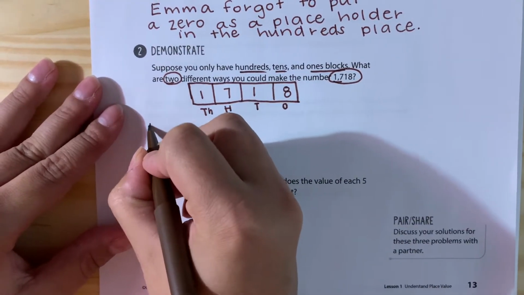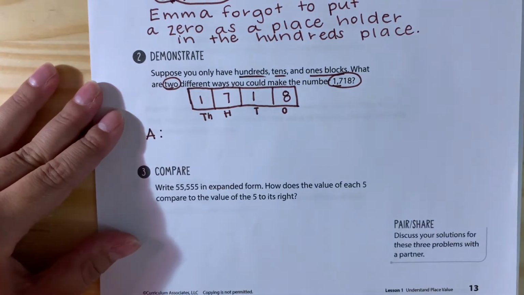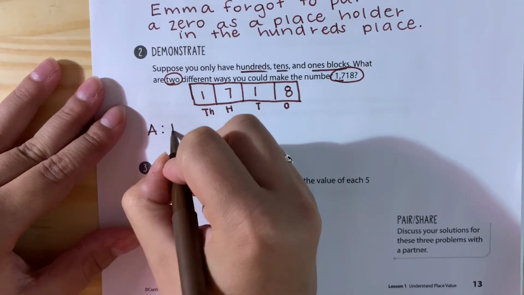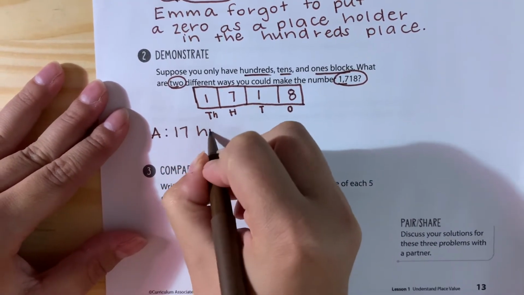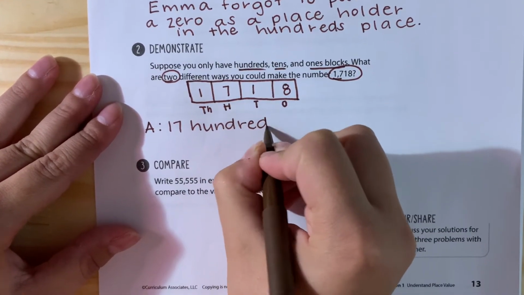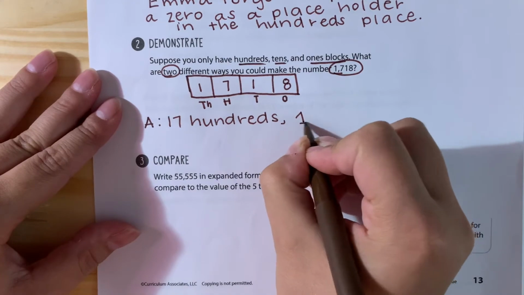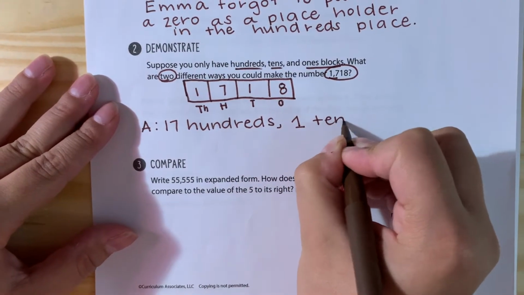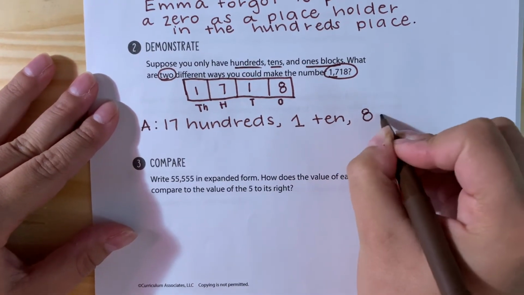So I'm going to call it option A, could be 1700s, 110, and 8 ones.